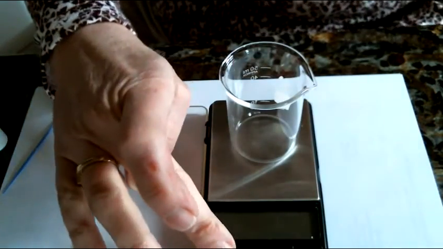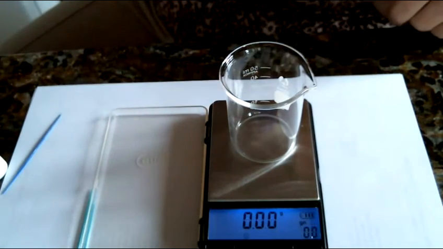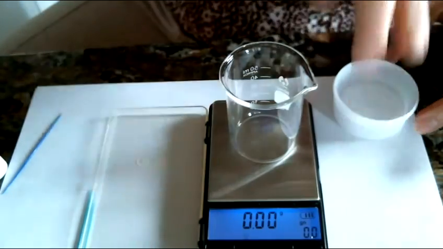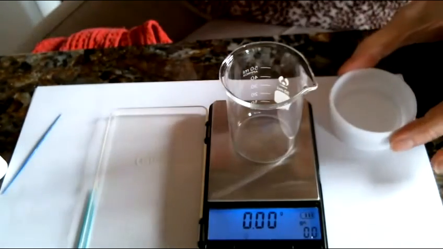Now, the vinegar in this bottle is too concentrated for us to do a titration with, so we are going to need to do a 1 to 10 dilution. To do the dilution, you put a beaker on the scale again and turn it on, and it should read 0.0. Next, we are going to need to add 2 mils of our vinegar.